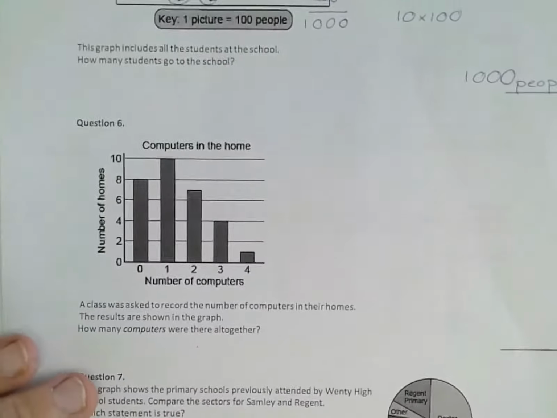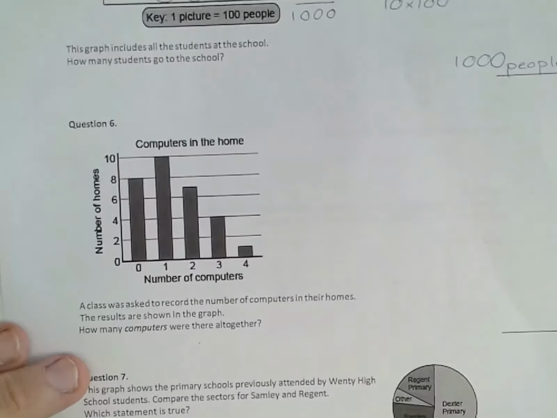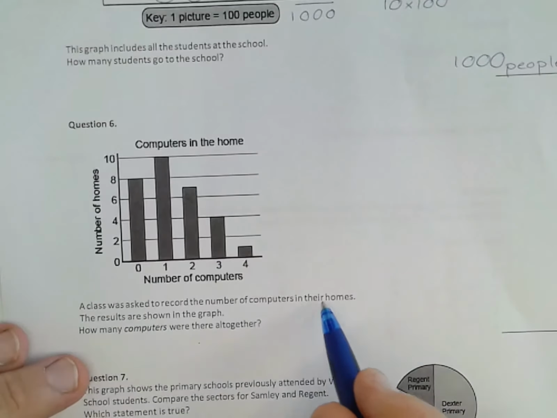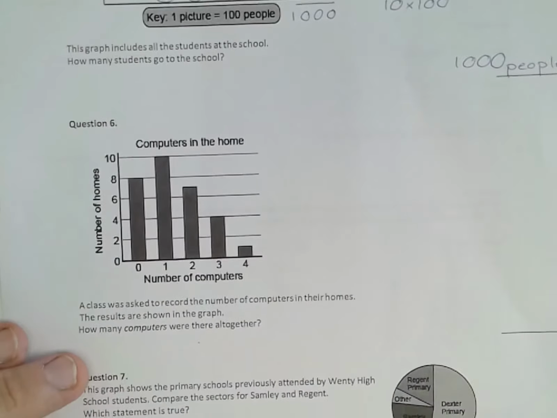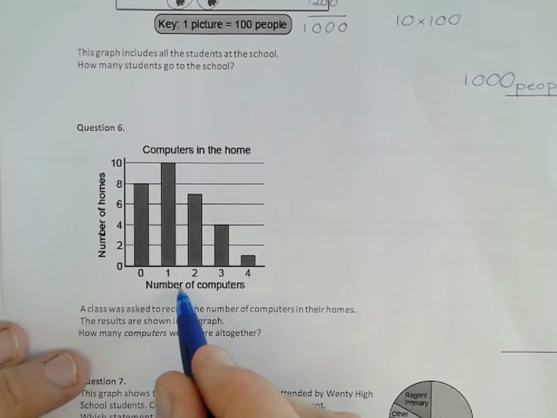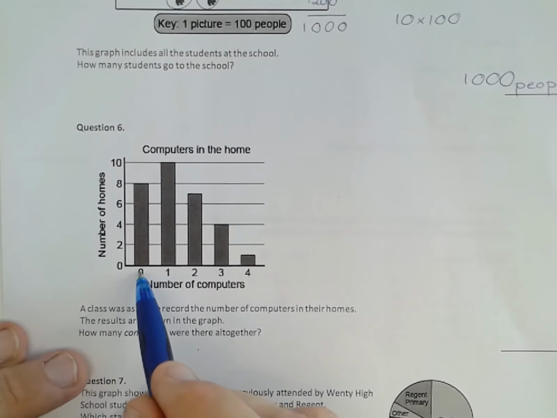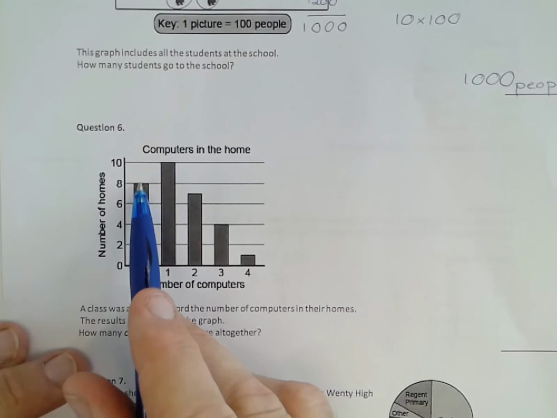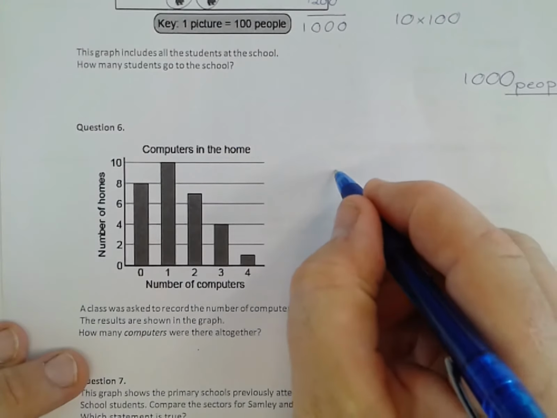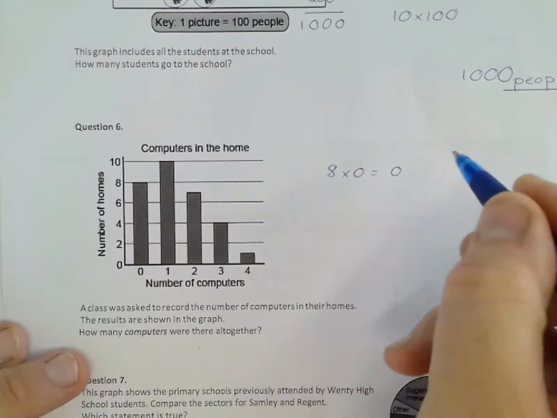Computers in the home. A few people got this question wrong, including myself the first time I did it, hence why we've got to do it this way. A class was asked to record the number of computers in their home. The results are shown in the graph. How many computers were there altogether? So if we look at the bottom here, the total number of computers, so we know that if we follow here, no people, so we had 8 people had no computers. So we can say 8 people had no computers. That means there are no computers.